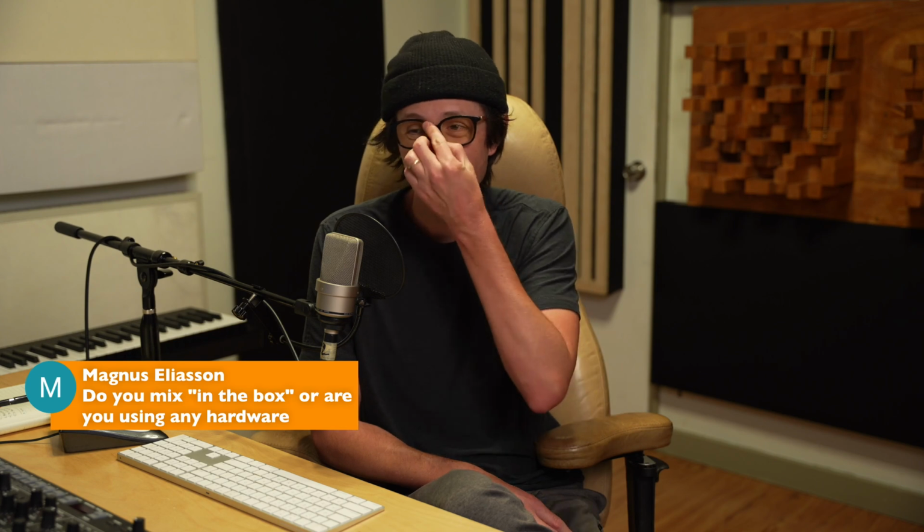So I've bought and sold so much hardware over the years. Now I really strip down my setup. I mainly mix in the box, like 100% in the box. And so many engineers do nowadays. And I think the biggest reason for me is not just recall, right? Like being able to recall and do revisions and stuff, but it has a lot to do with my attention span, and I get carried away.